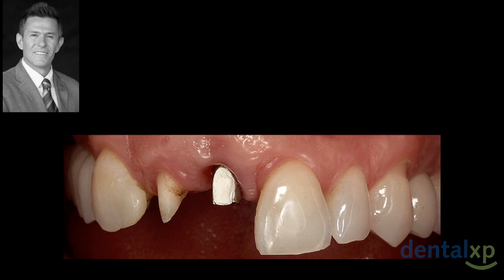Now, this tooth, after extrusion, we have to wait and evaluate its ability to withstand itself as an abutment. And this tooth was still somewhat mobile. There wasn't a lot of root left after the extrusion and all the surgery that was performed, but we were able to bring down the tissue.